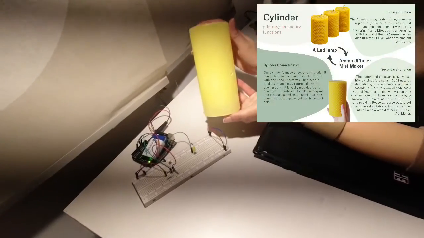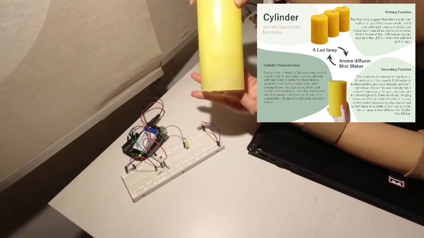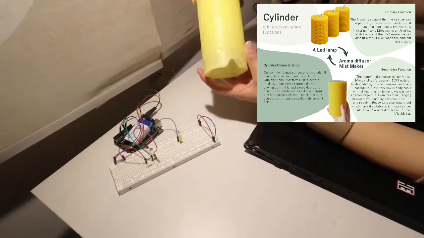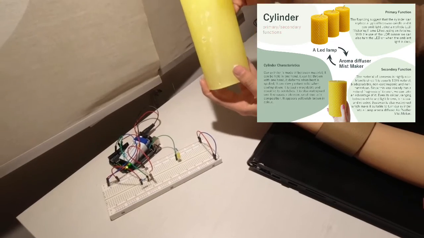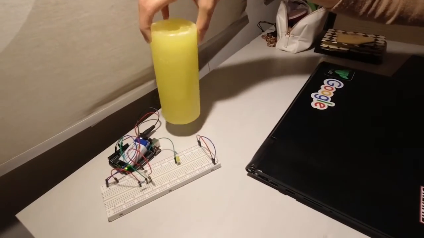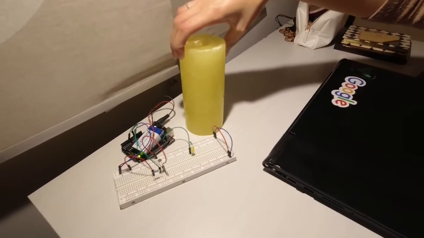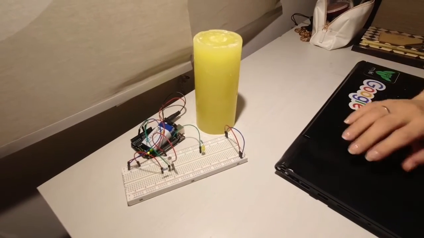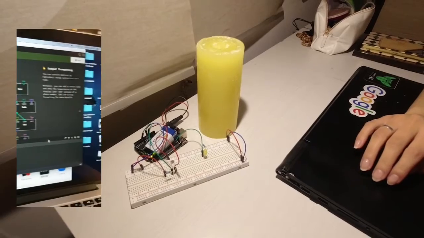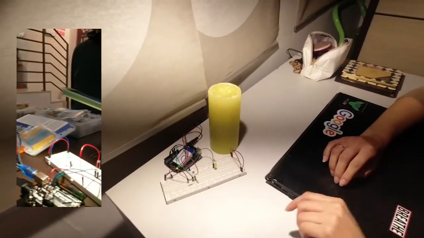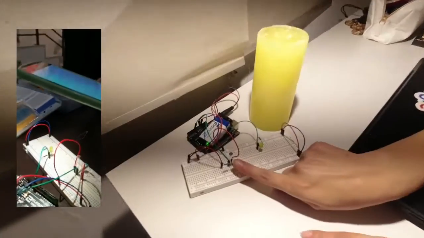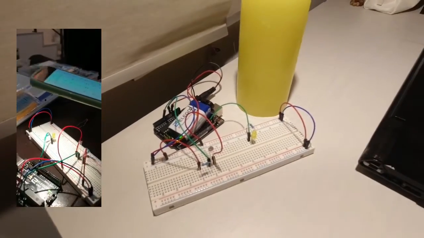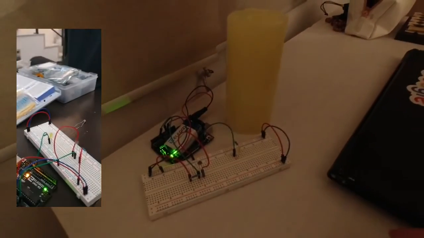By seeing the characteristics of our wax, we thought about a primary and secondary function we could apply to our cylinder, and we discovered that maybe the primary function would have been light, using a photoresistor, so it lights up when the photoresistor detects that it's dark, as you can see in the example.